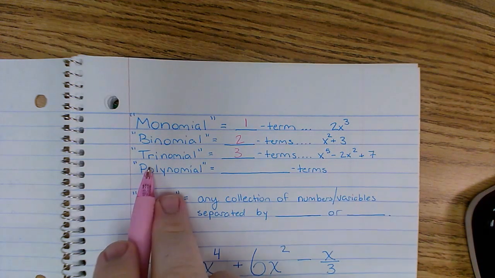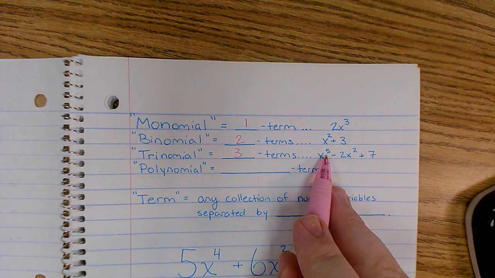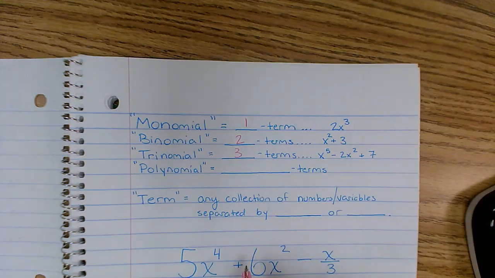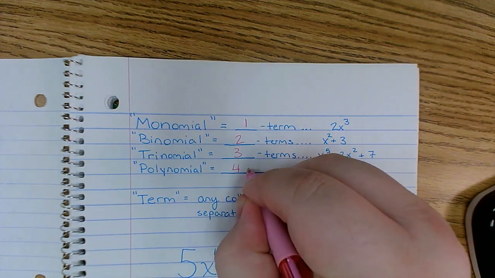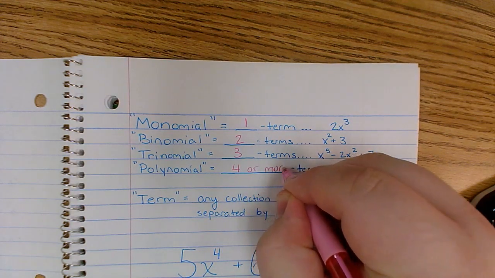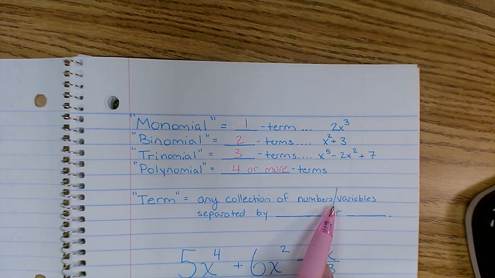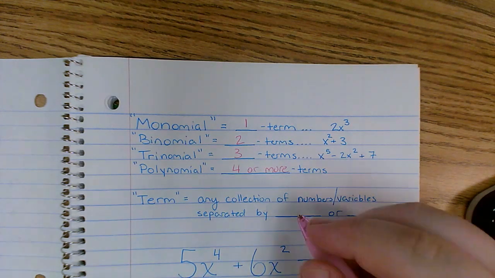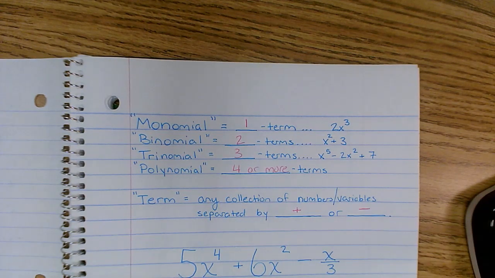And notice, even though it says trinomial and 3 terms, it doesn't have to just be x to the 3rd power. It can be x to the 5th power or x to the 5,000th power. It just has to have only 3 terms. And polynomial, we just use that for 4 or more. A term is just any collection of numbers multiplied by variables, variables raised to exponents, whatever, separated by addition or subtraction.